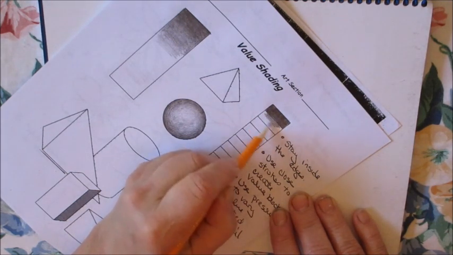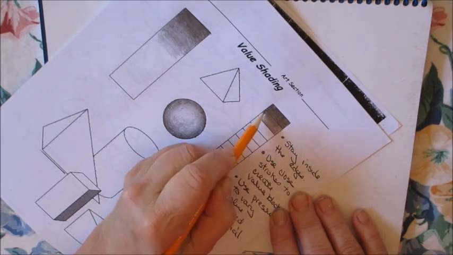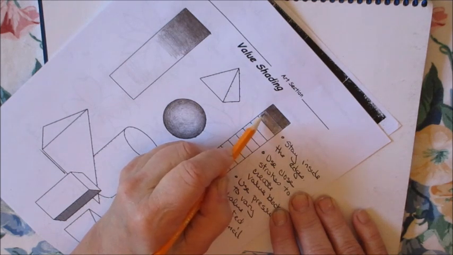I'm going to typically go with a little less value than I think I need, and then come back in and add a little bit more. The last bottom can be white. The last box can be white.